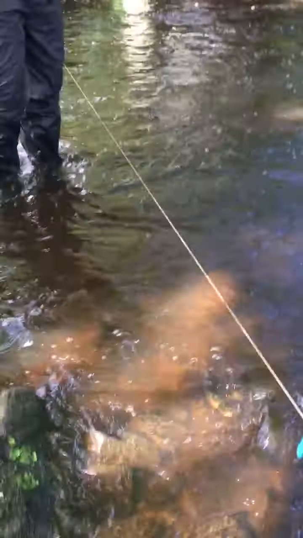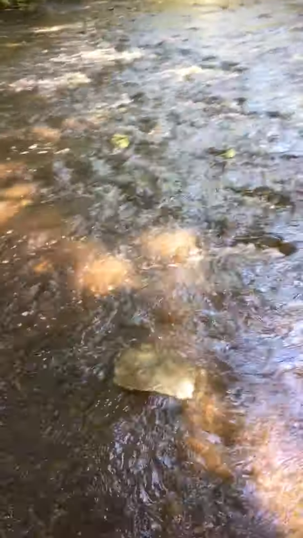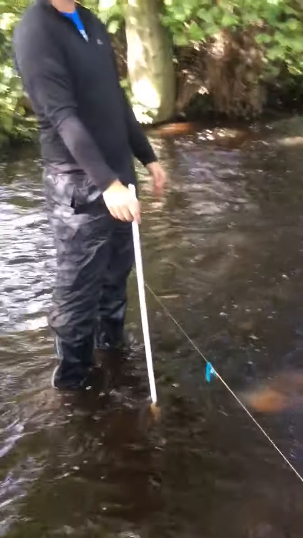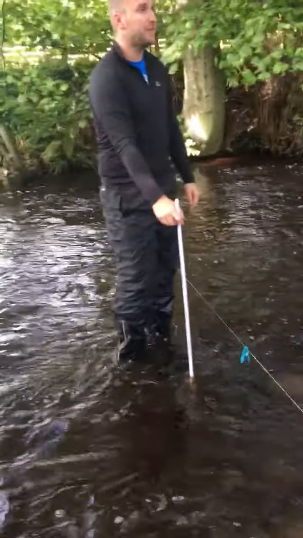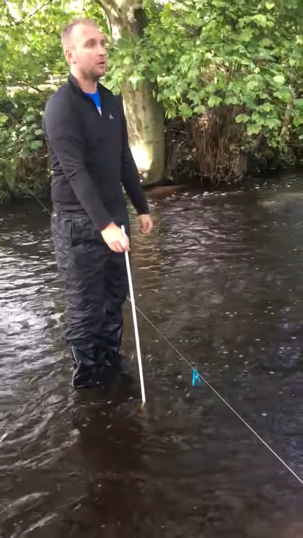Error number one. You take your ruler and you place it into the river and your ruler, due to the flow, starts to bend. That's going to give you an inaccurate reading. For those of you stood in the river, what's happening to the water against my ruler?